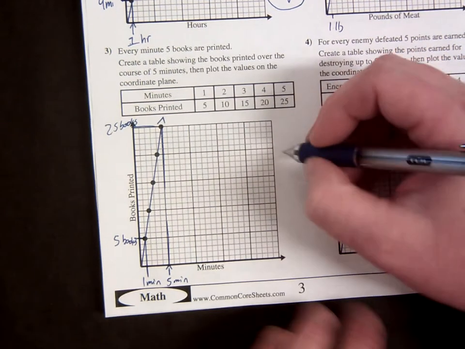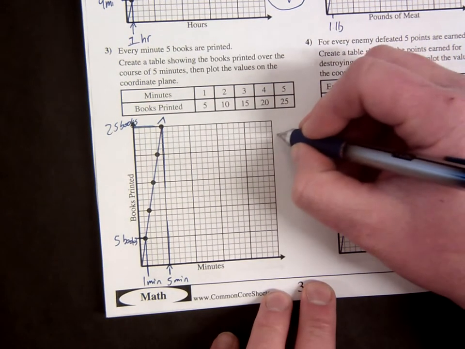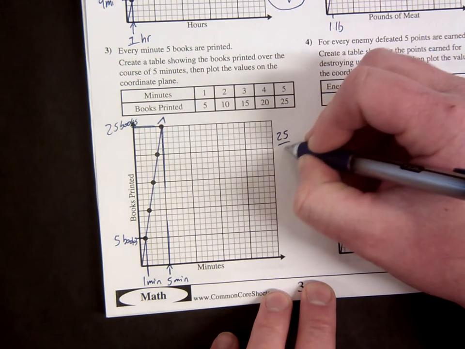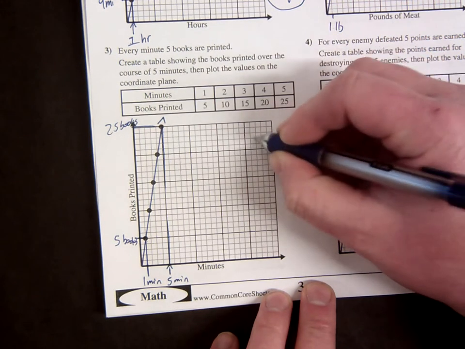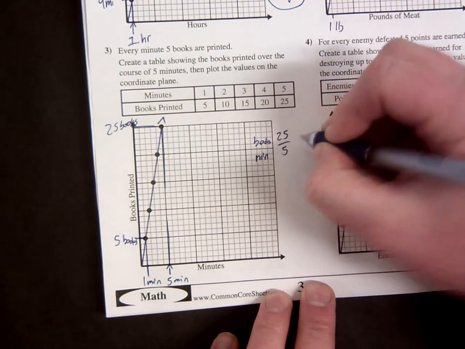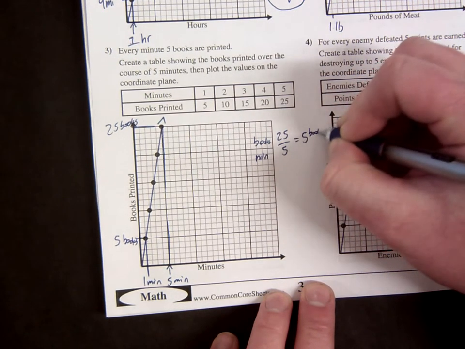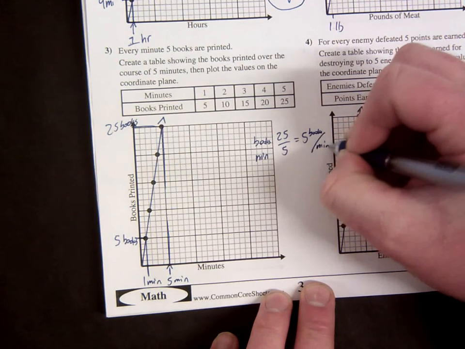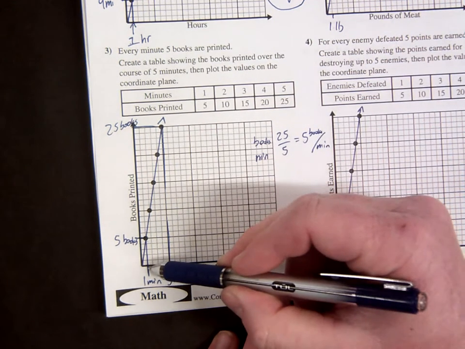What we learned 2 nights ago in homework is that we can simply divide them to find the unit rate. So 25 books divided by 5 minutes, and you get 5 books per minute. The same result that we got from going straight up from the 1.